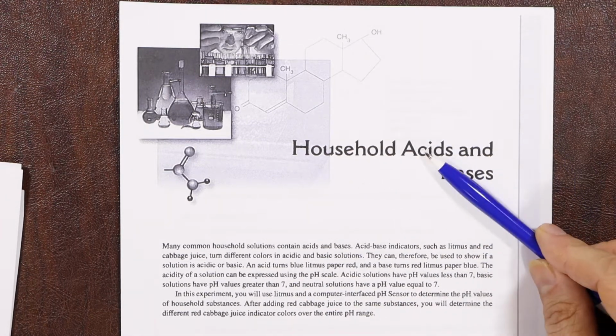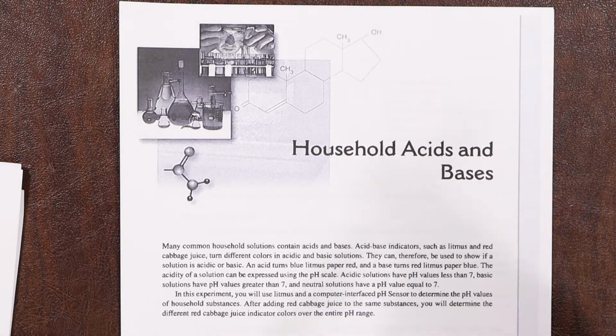Our last experiment is household acids and bases. Now you've already kind of seen this with the last experiment. Some everyday chemicals are acidic, some are basic. Soft drinks are acidic because of the dissolved carbon dioxide. So you have things around your house that are either acids or bases or neutral. Neutral things are quite rare. We'll talk about those in a little more detail soon.